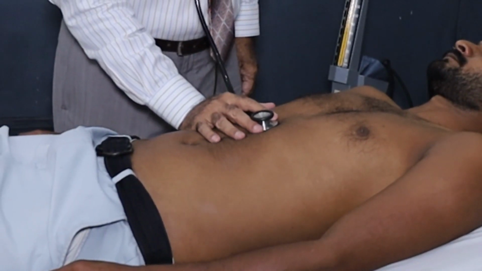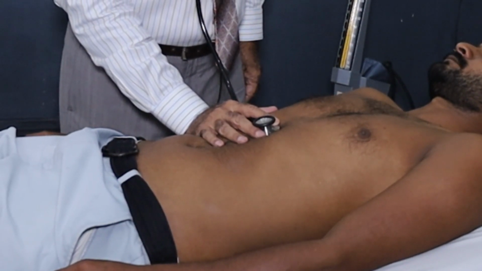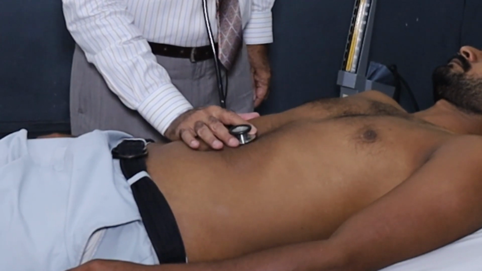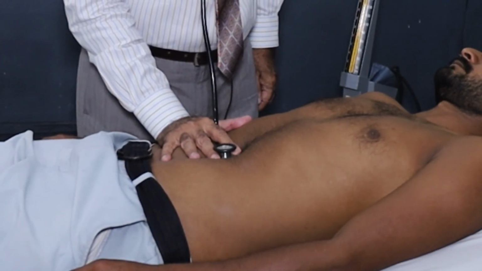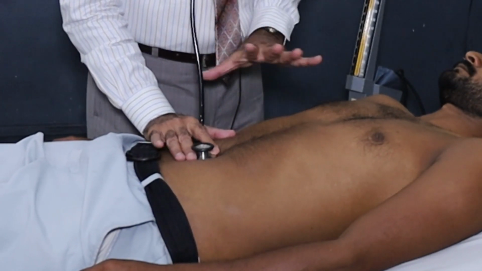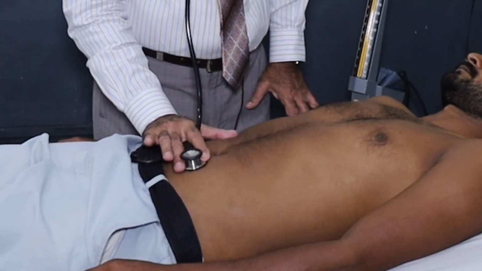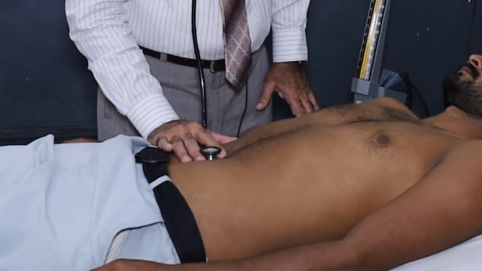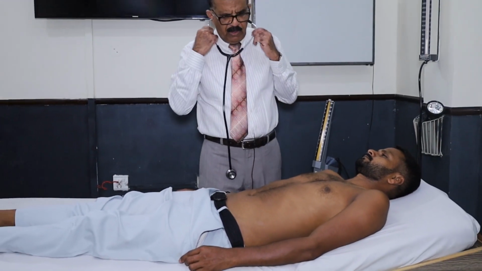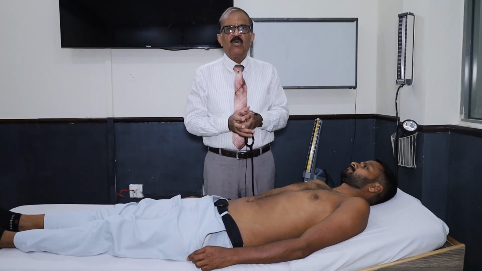So from here, like this, I think up to this aorta, then bifurcates, maybe on both sides I can also auscultate if there is a real suspicion of any vascular disease. So that was the auscultation part.